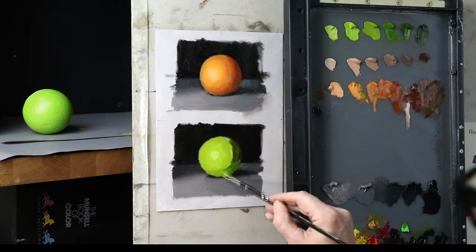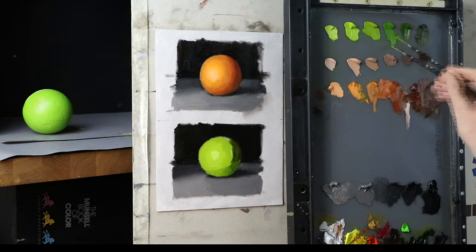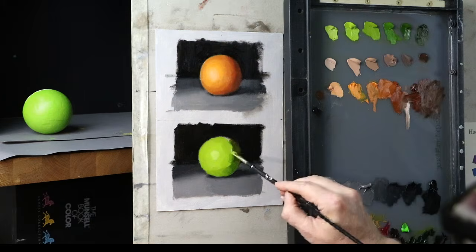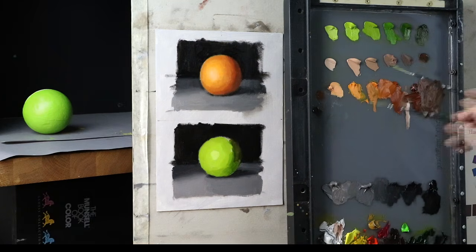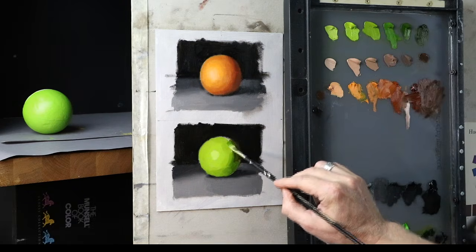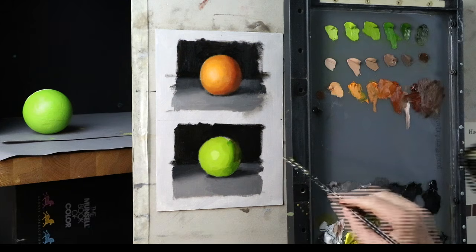Some of the mixing I would do actually on the painting itself, and the half tone, dividing the light and the shadow. To me, this is the bit where when you put the half tone in, you start to create the form.